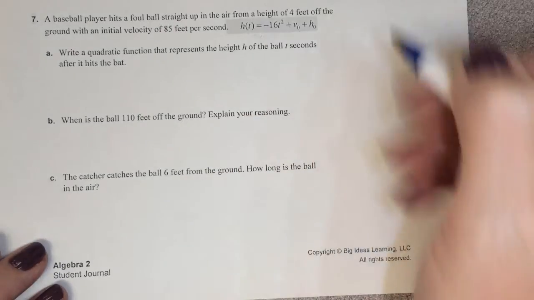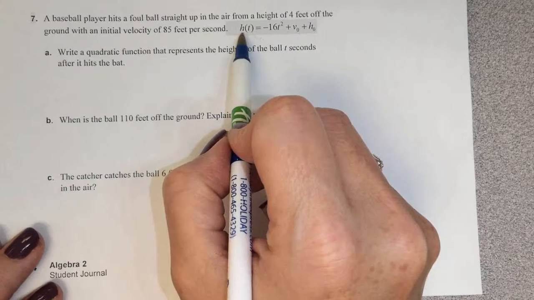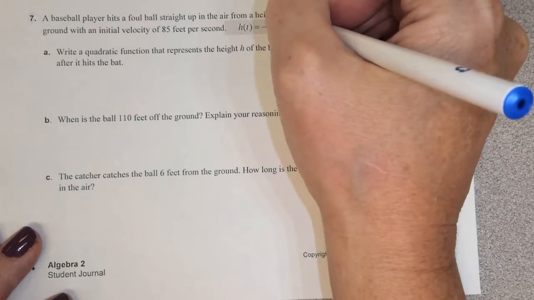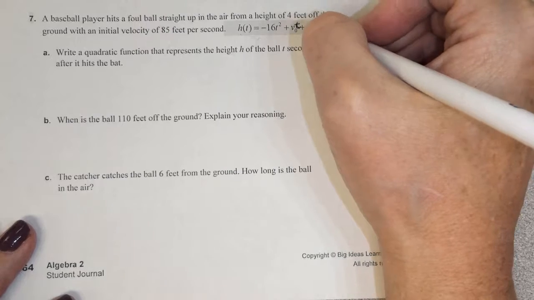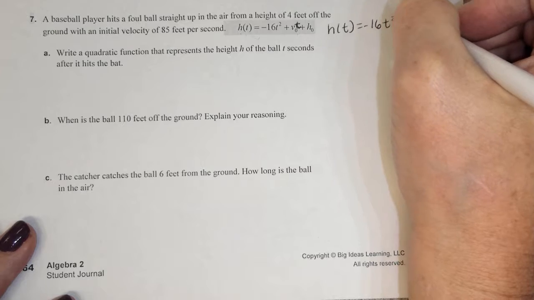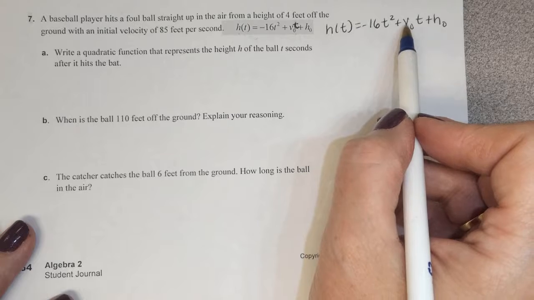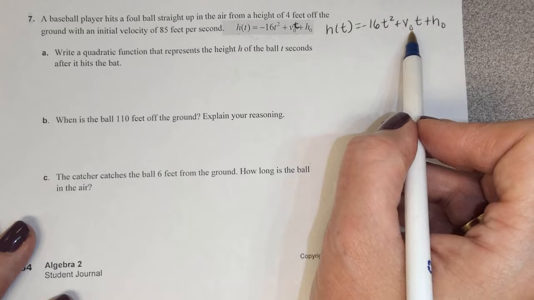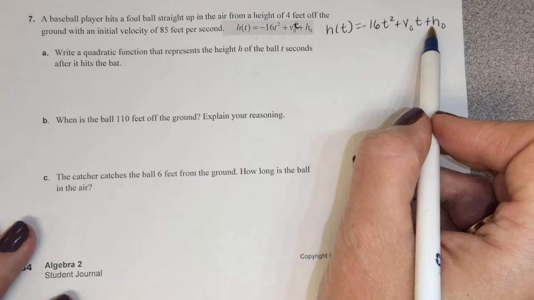You need to write this down. In fact, I forgot a t. I'll tell you where to put that in. The formula you need to write down is h of t equals negative 16t squared plus v sub o t, goes right there, plus h sub o. I'll write it again. So all we have to do is, this is going to be our original velocity, or our velocity at time 0. This is going to be our original height, or our height at time 0.